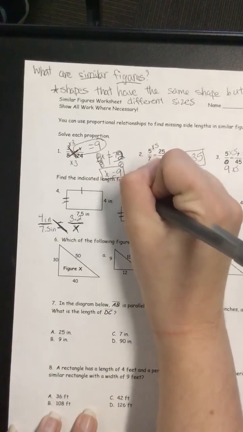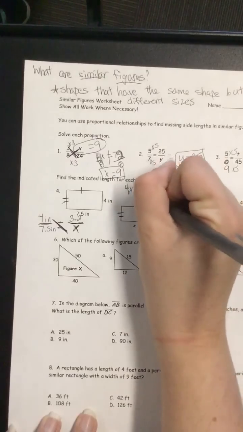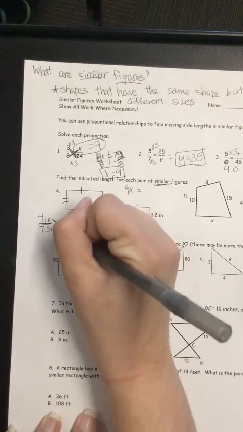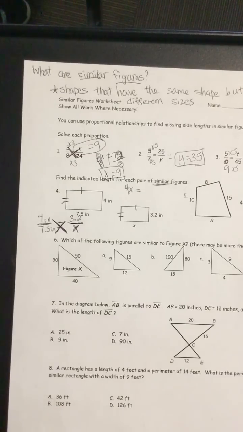I'm going to write it over here. Equals 3.2 times 7.5. Somebody with a calculator, do that math for me. 3.2 times 7.5.